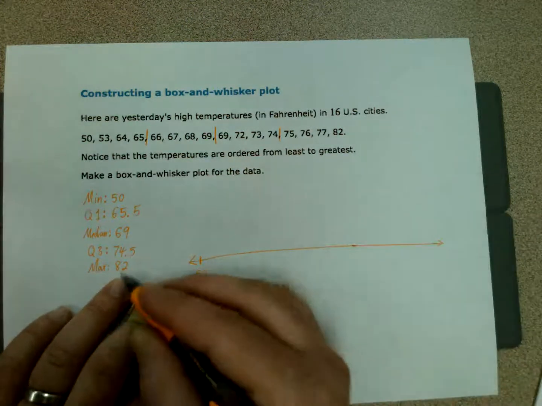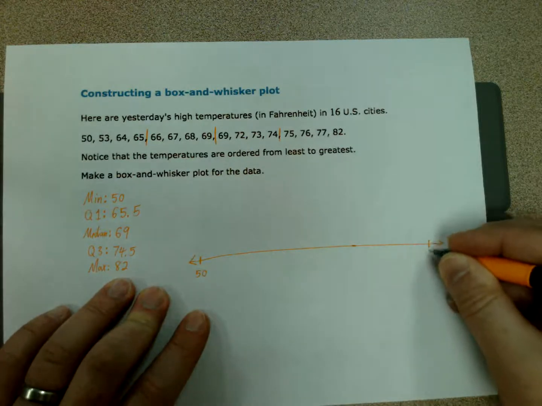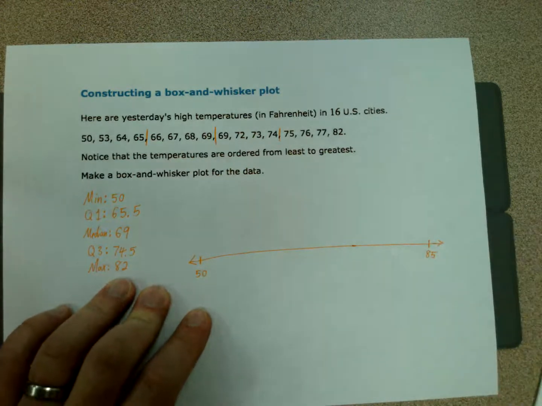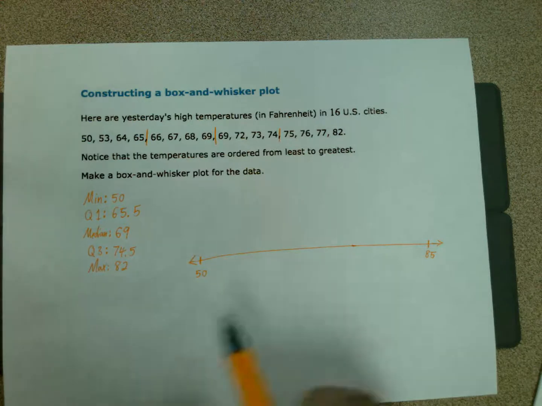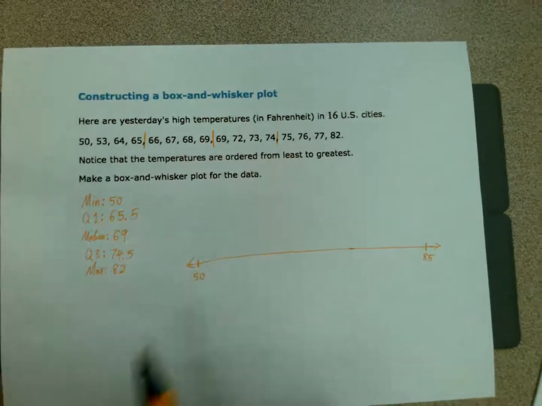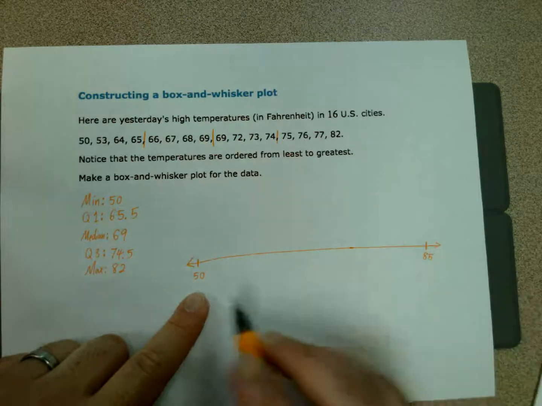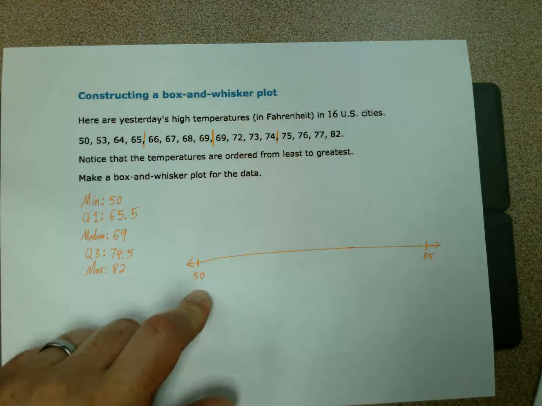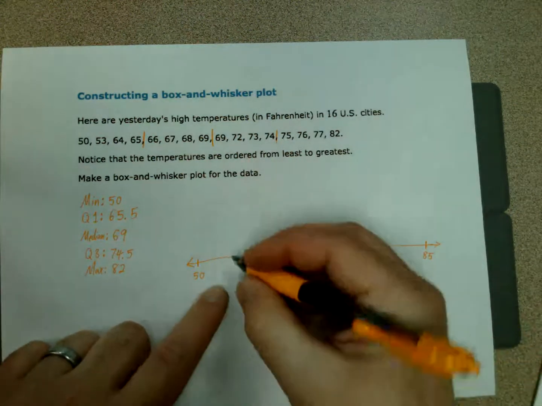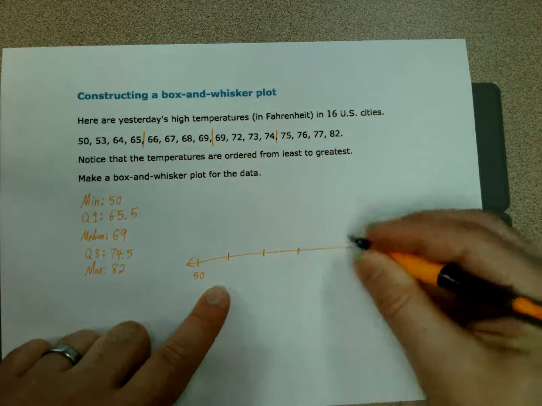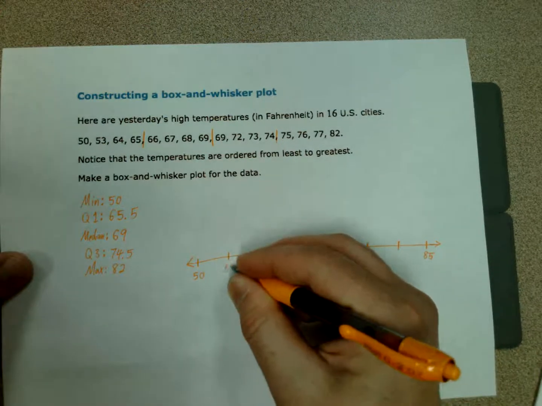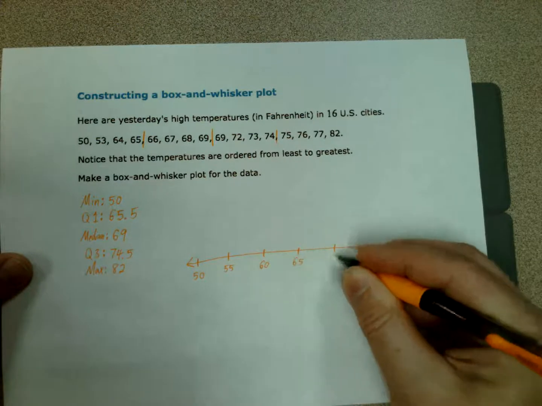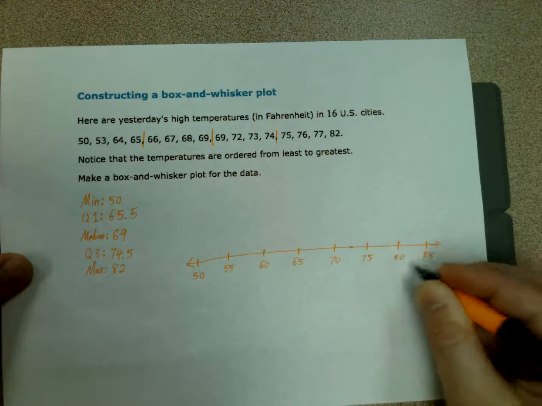And I need to go up to here. I'm going to count by 5, so I'm actually going to go to 85. Okay. That's my choice. If you have a number line, use that number line. If you don't, you can make your own choice of where you want to scale. Just make sure all your numbers are on that number line somewhere. So let's see. How far apart should I put these things? I need 7 of them. So 1, 3, 4, 5, 6, 7. They're about spaced evenly. 55, 60, 65, 70, 75, 80, and then 85.